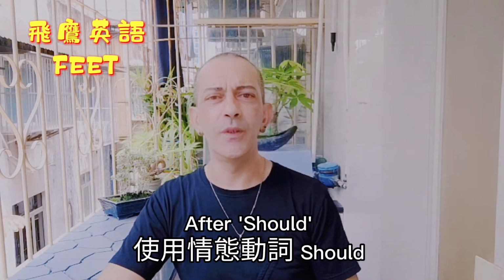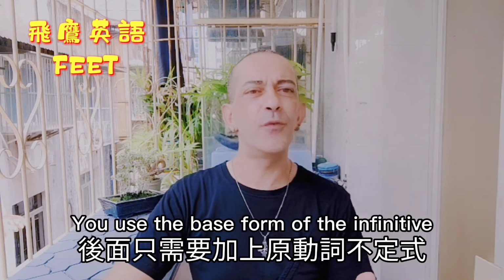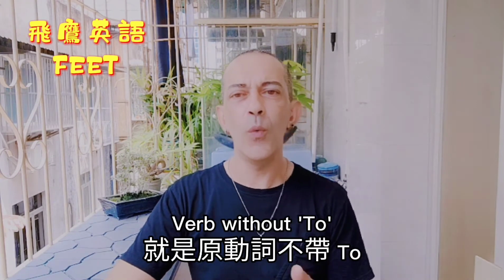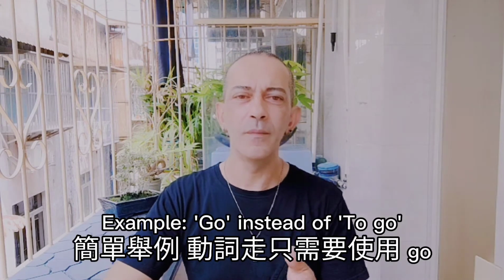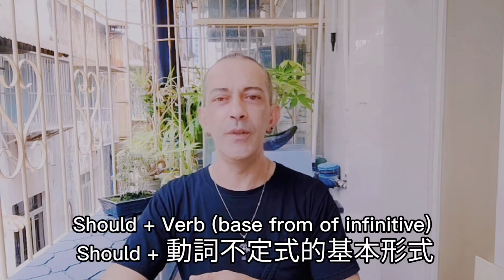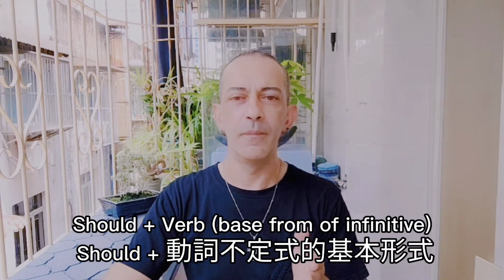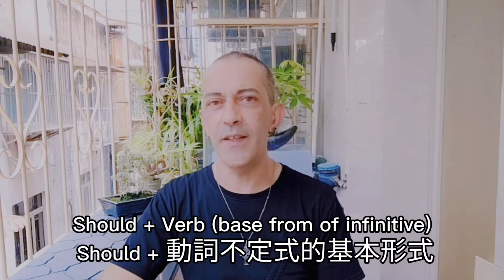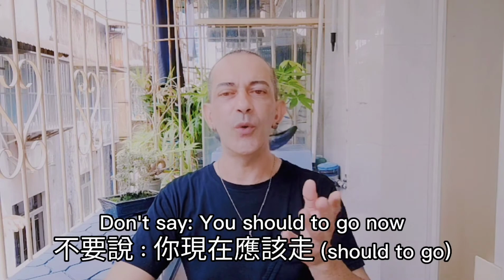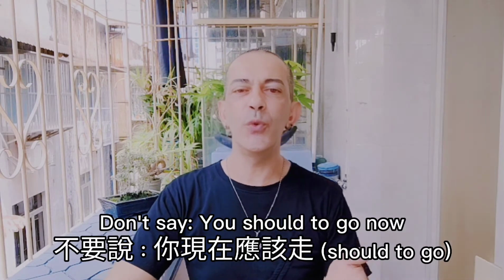I will introduce should as a modal verb. After should, you use the base form of the infinitive, the verb without to. Example, go instead of to go. Should plus verb, base form of infinitive. You should go now. Don't say you should to go now.